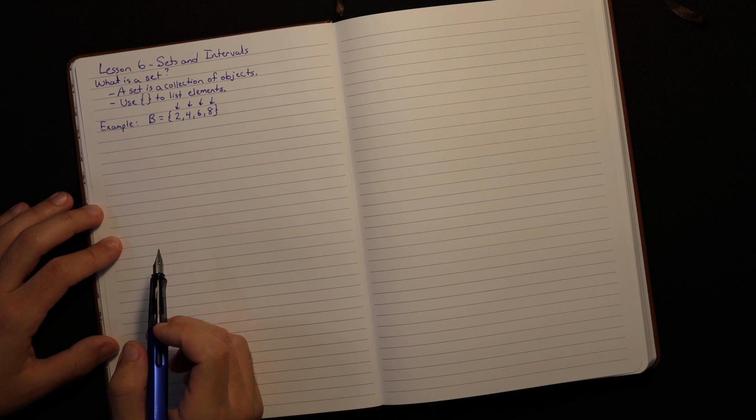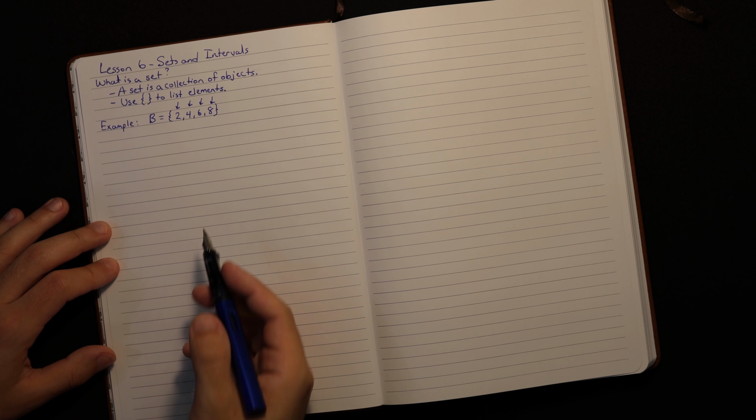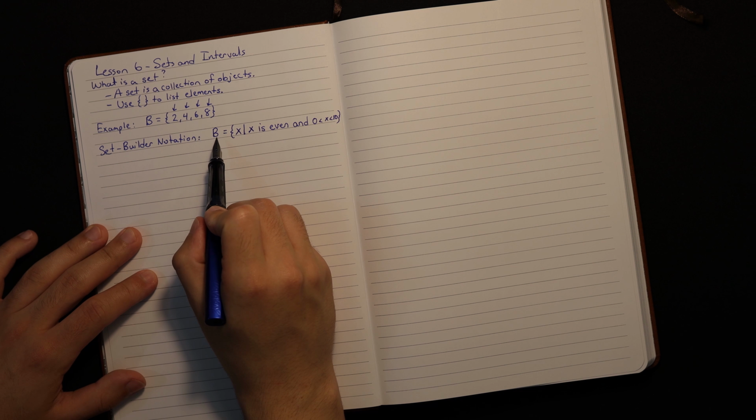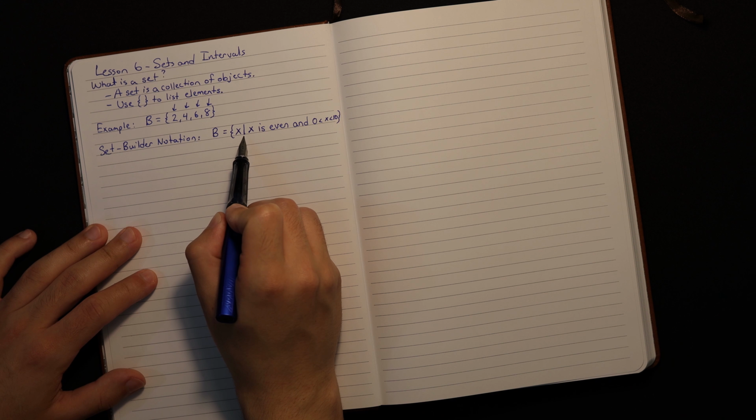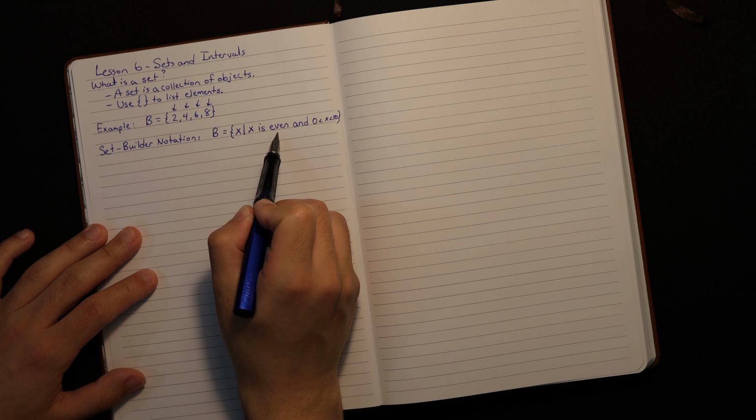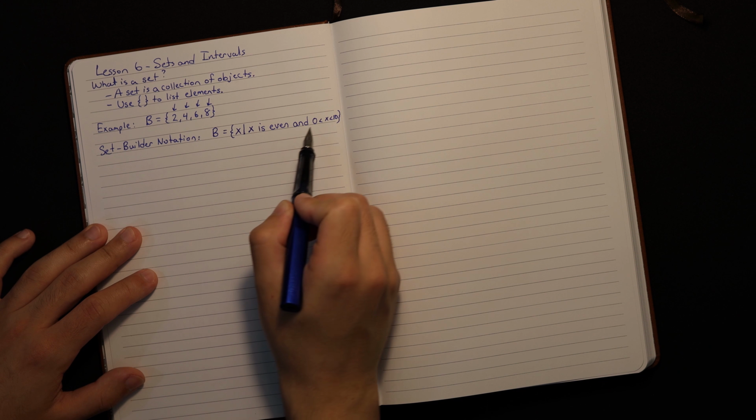If we want to describe this more generally, we can use set builder notation. It looks like this. This reads, B is the set of all x such that x is even and x is between 0 and 10. I had to write a little bit on the edge here, but this just says x is between 0 and 10, and then I finally closed off this initial brace over here on the edge.